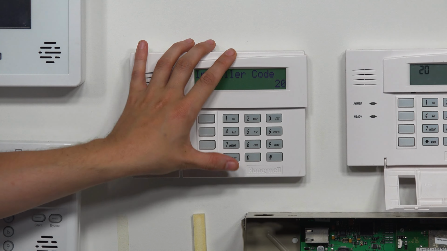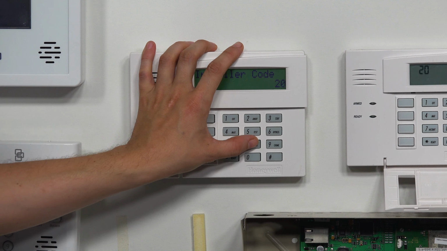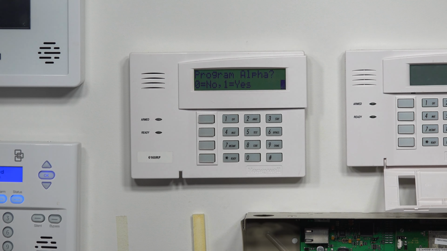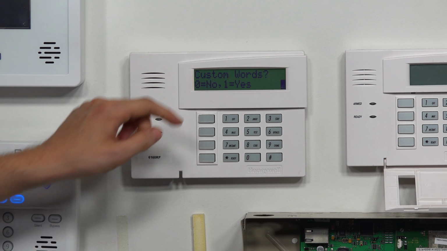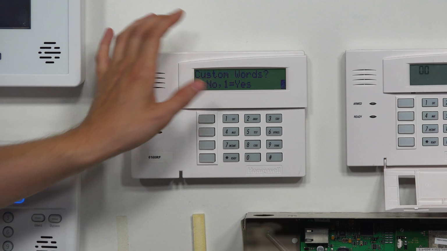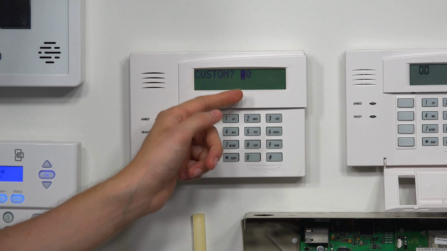What we want to do is get into alpha programming, so we'll do *82, *82. Then it's going to ask us program alpha. That is what we want to do, so we'll choose 1 for yes, and then we want custom words, and we'll choose 1 for yes again. So now we're at the custom screen.